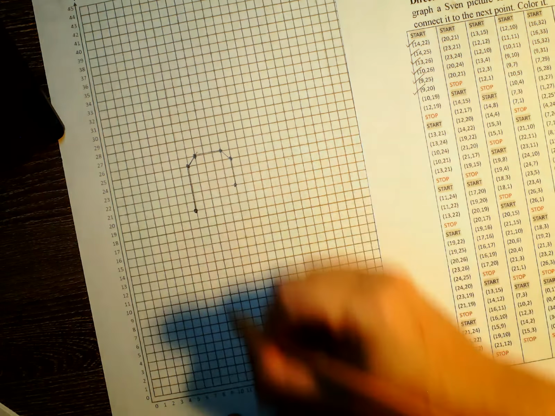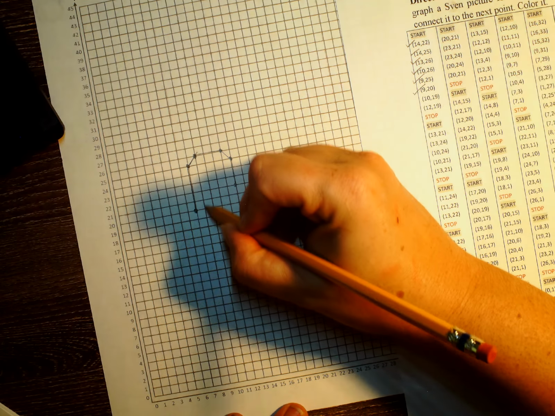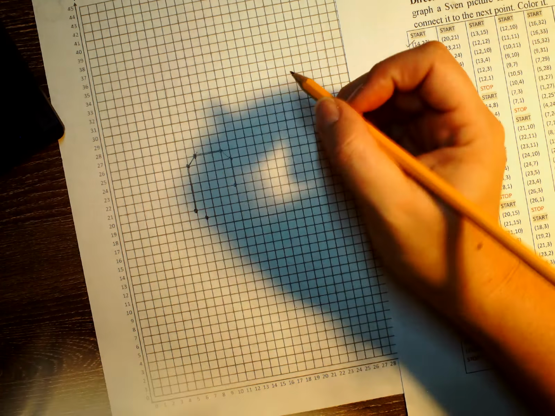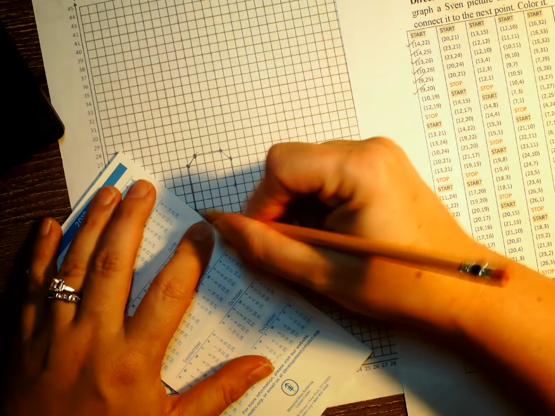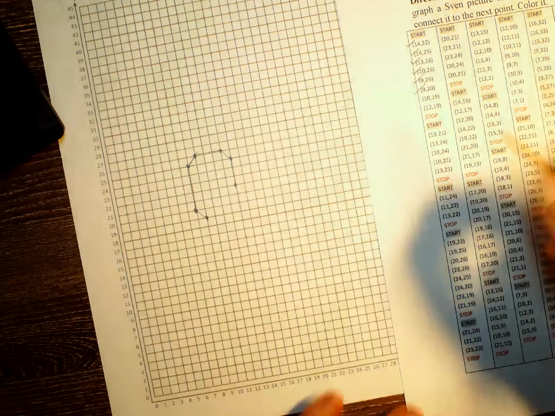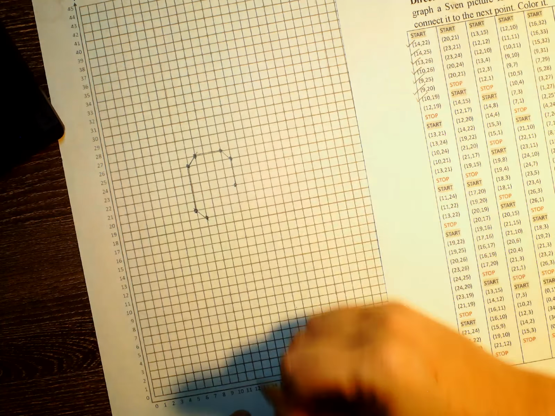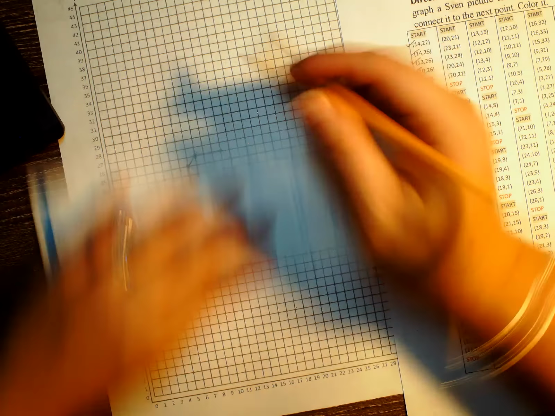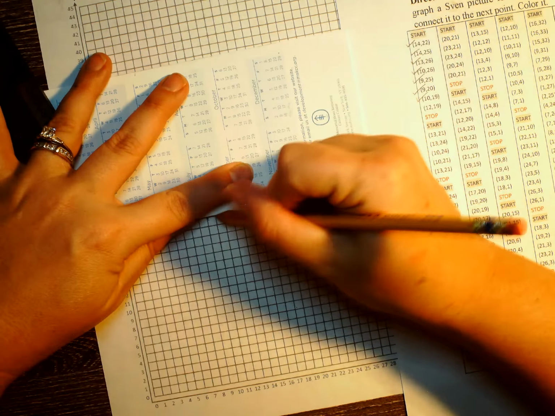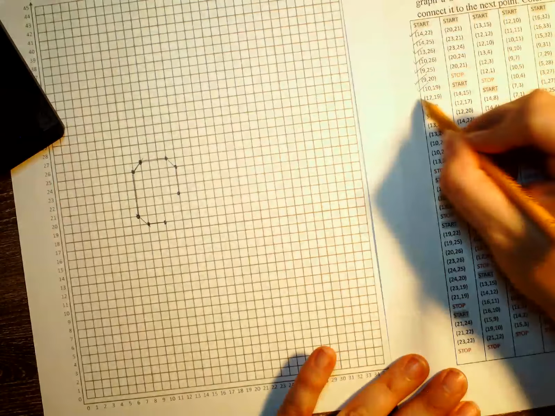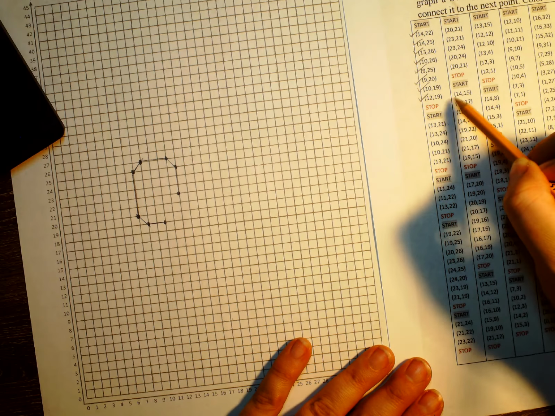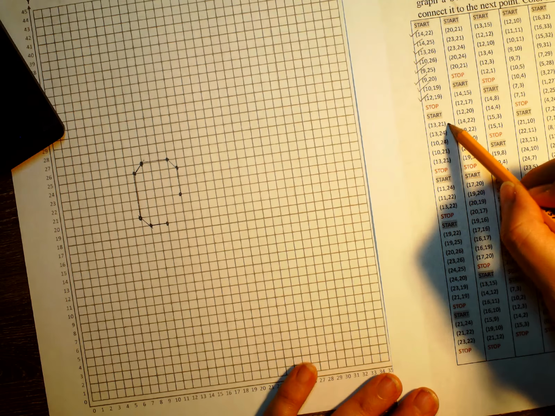10, comma 19 is here. Just make sure. 10, comma 19. All right. Oh, and then 12, comma 19. Connect. Oh, sorry. And then now it's the end of that. Okay, so that's all I'm going to connect because I'm done. It's a stop. I'm starting brand new again.